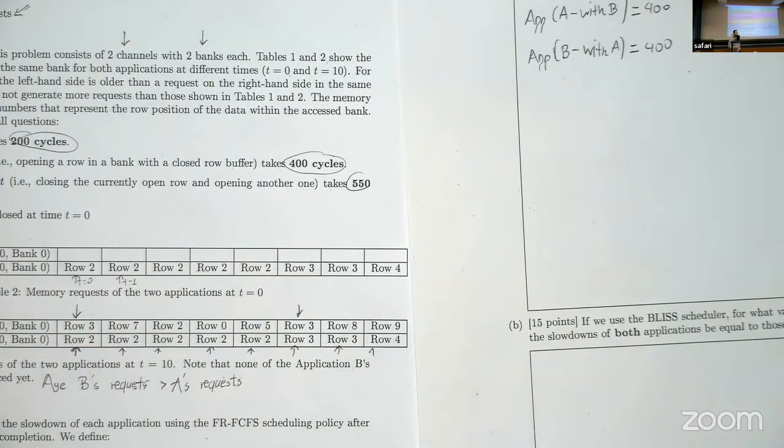Why do we open row 2? All the requests of application B, right? And then, as we can see, we have 4 requests for row 2. Do we charge these? From application B, I mean.